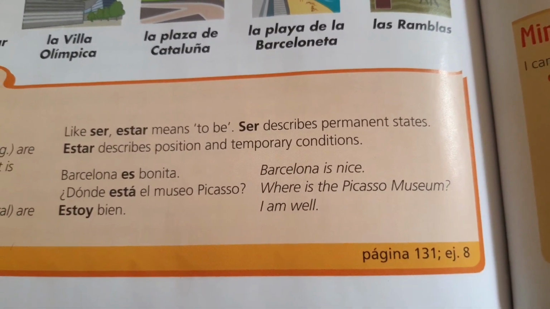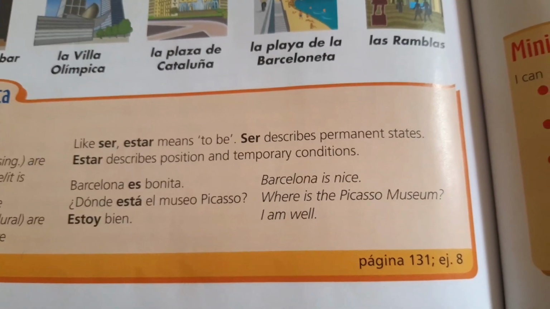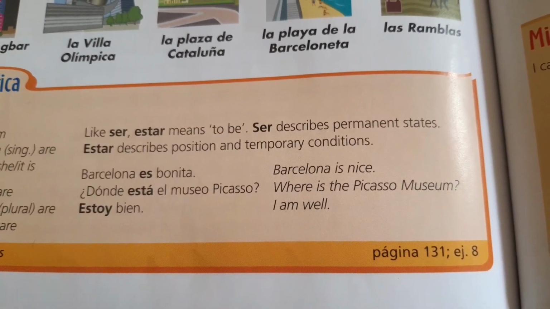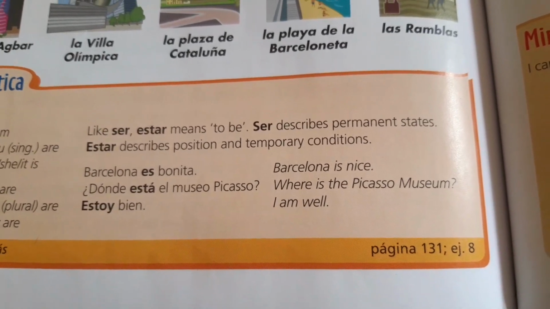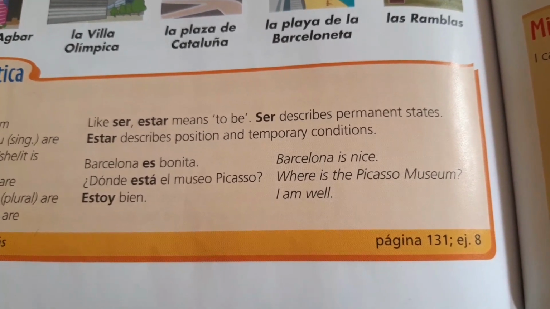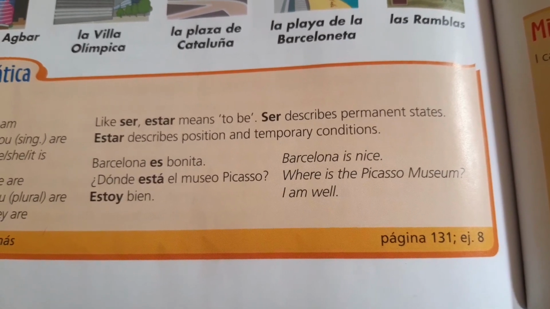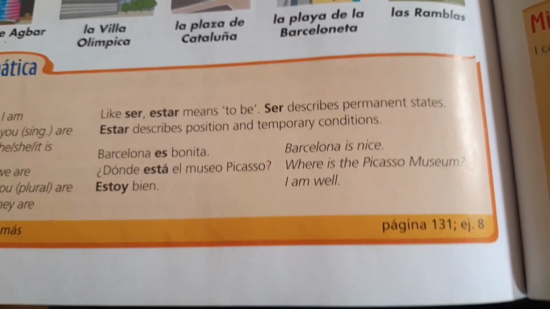And we've got a couple of examples then of ser and estar. Barcelona es bonita. Barcelona is nice, but ¿dónde está el Museo Picasso? Where is the Picasso Museum? Estoy bien. I am well. So there's your current status, yeah? Or the location. ¿Dónde está?